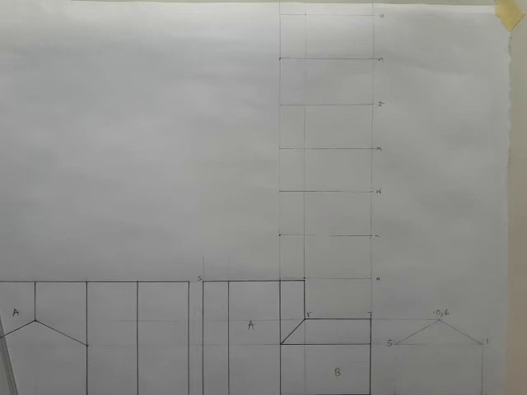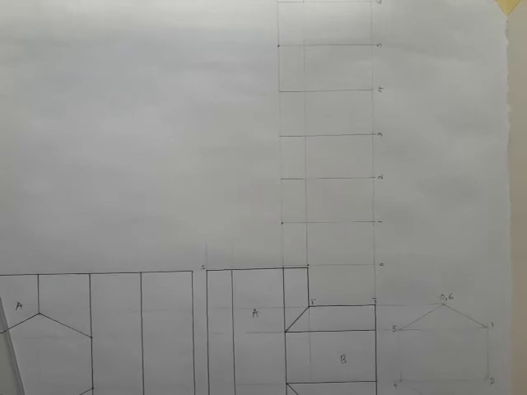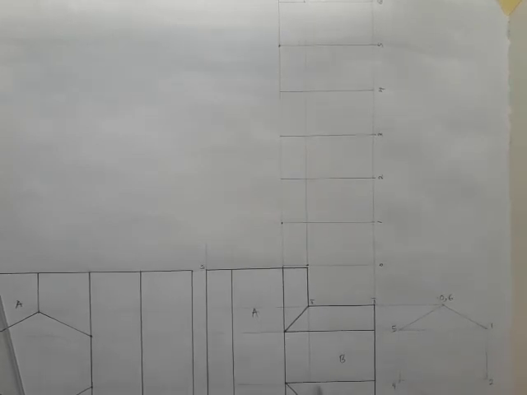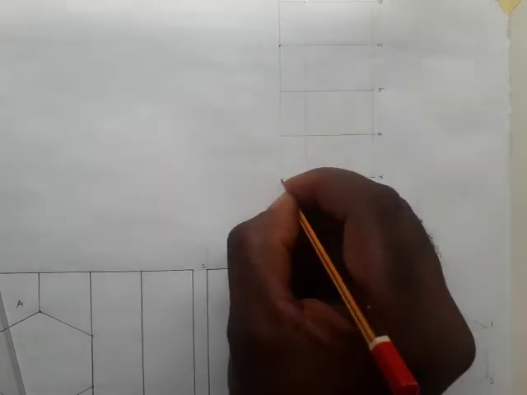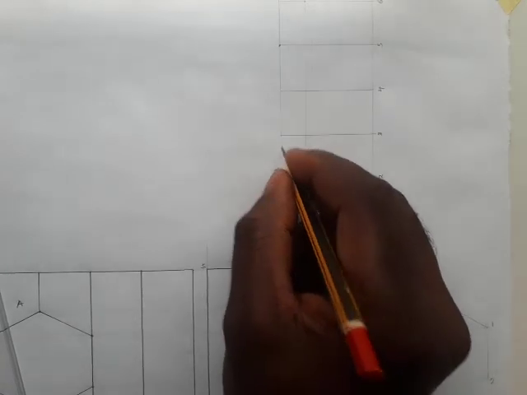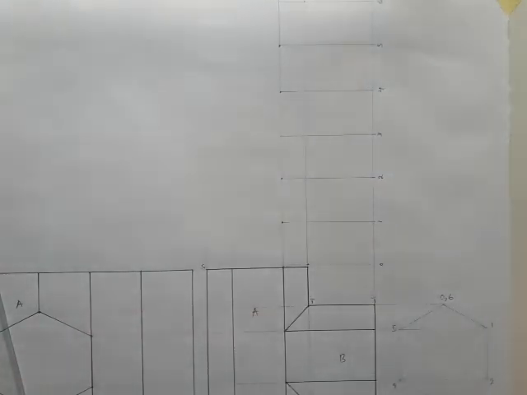Oh, you can see that on the camera, sorry. So this is line 2 and 4 here. Wherever you see 2, this is 2 here, and wherever you see 4, this is 4 here. So we have that.